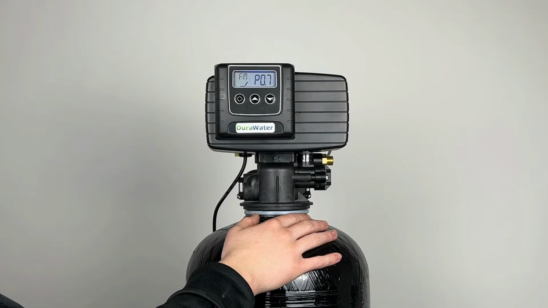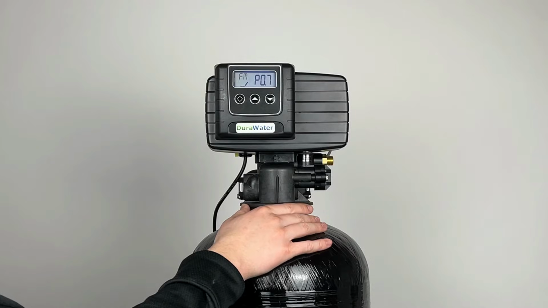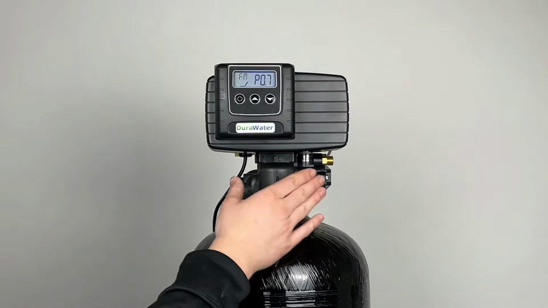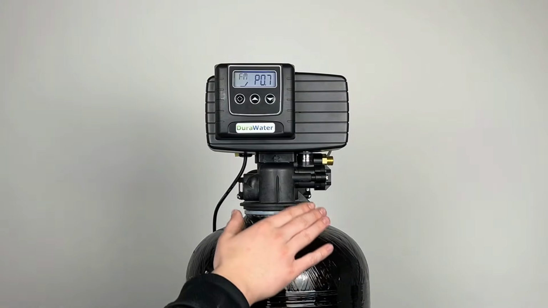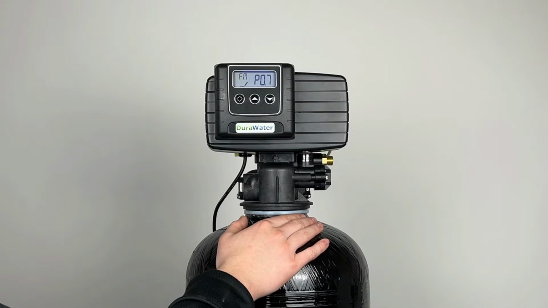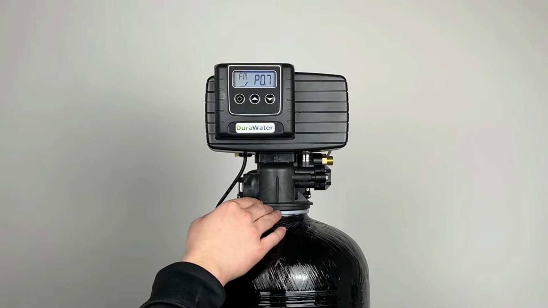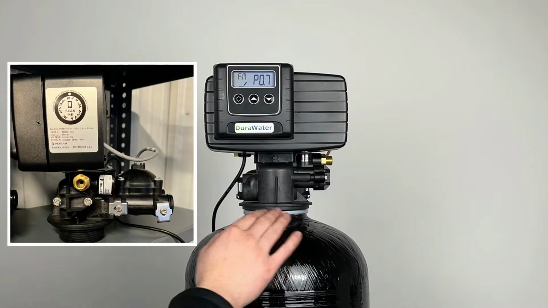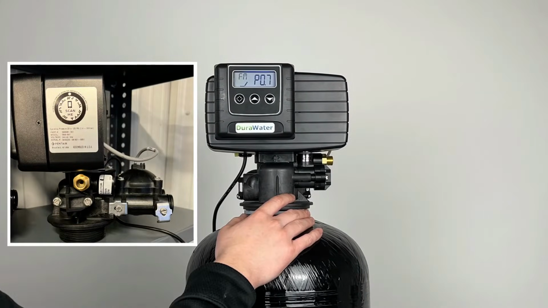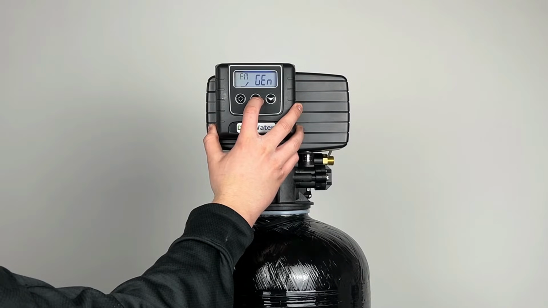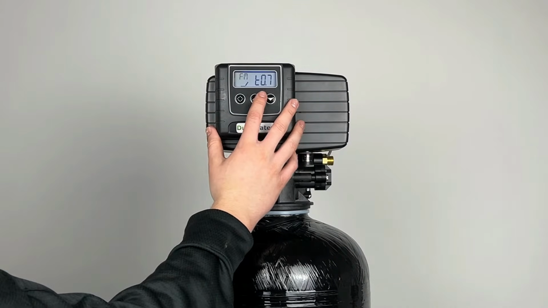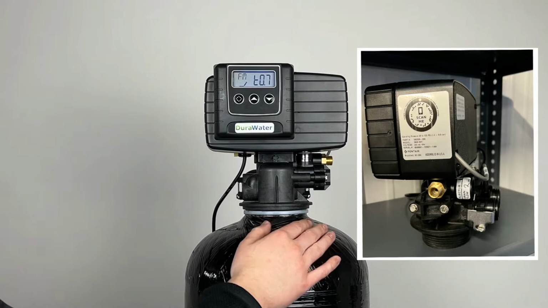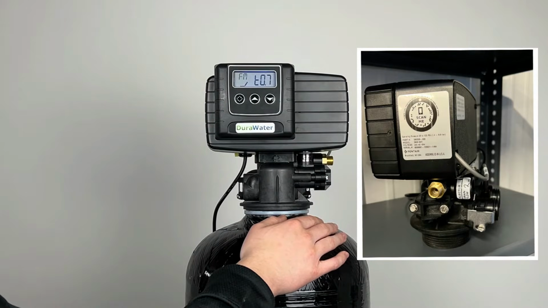Now for this last setting here, this FM setting, this is your flow meter setting. You will set this depending on what meter assembly you have on your control valve. So if you bought a whole complete system from us, your 5600 SXT valve will have a paddle wheel meter equipped on it. And I will throw up some pictures here so you can see what a paddle wheel meter looks like. There's another option. It will be T0.7 if you have a turbine meter. And I'll put a picture of a turbine meter up here as well so you can see that.